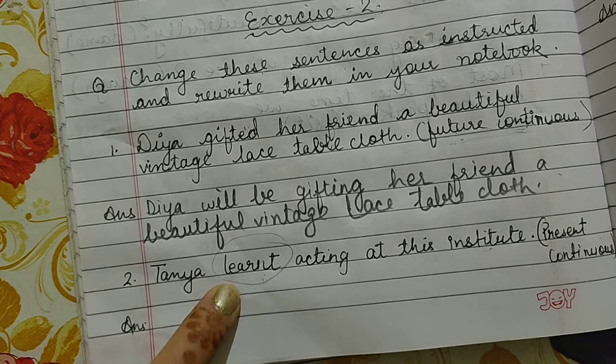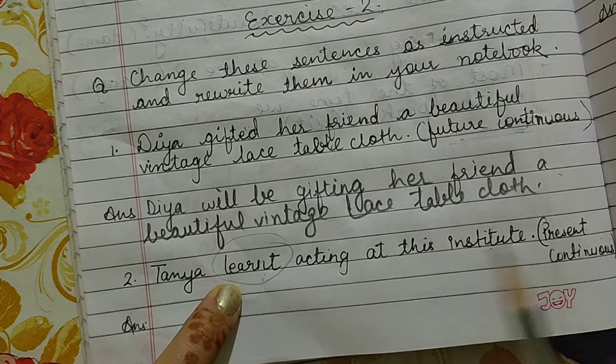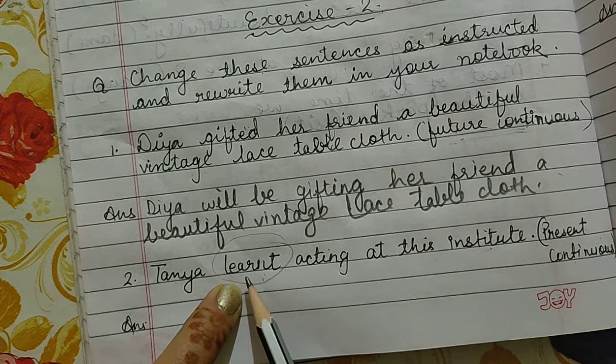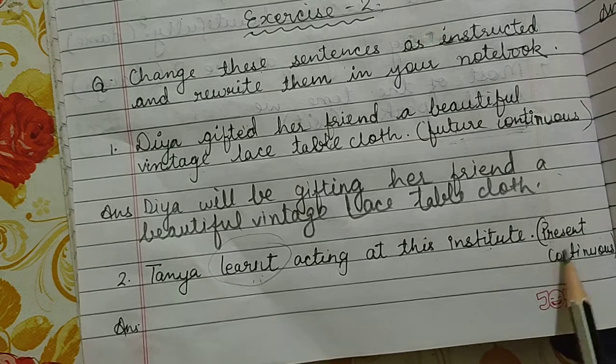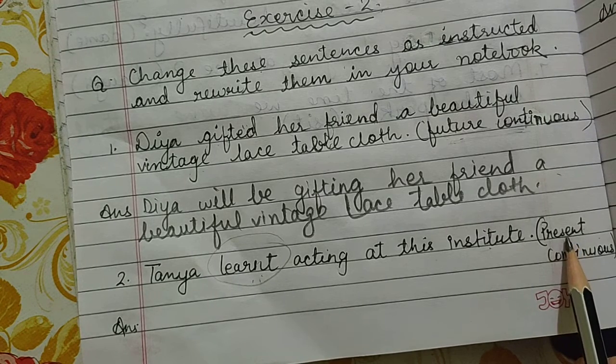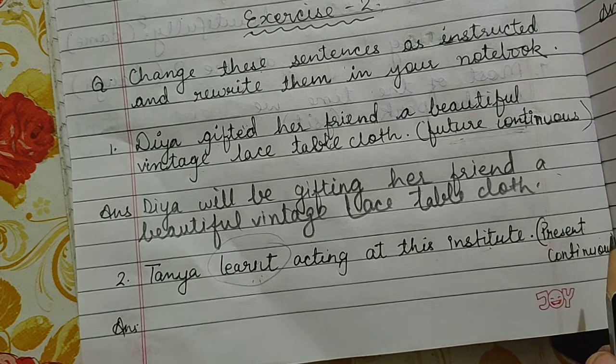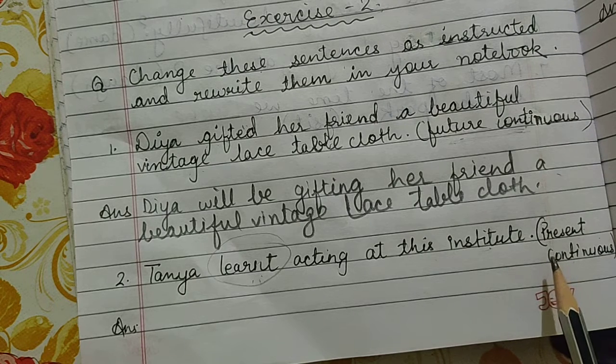It means the first form of learnt is learn. Okay, so it is continuous, so you will add ing to the verb learn. And it is present, then which verb will we use? Is, am or are. If the subject is singular, we will use is. If the subject is I, we will use am, and if the subject is plural, we will use are.